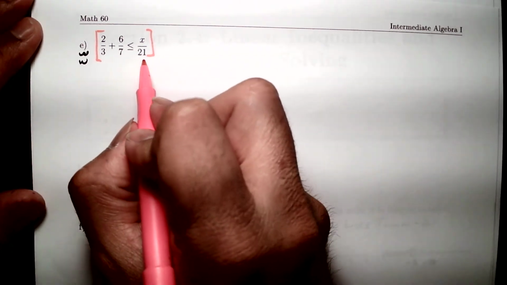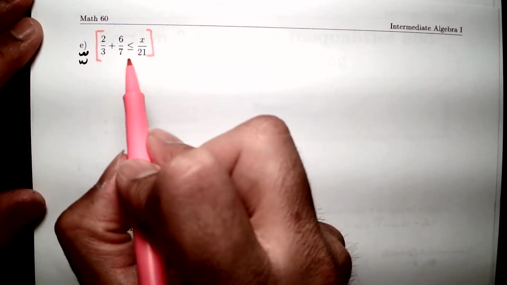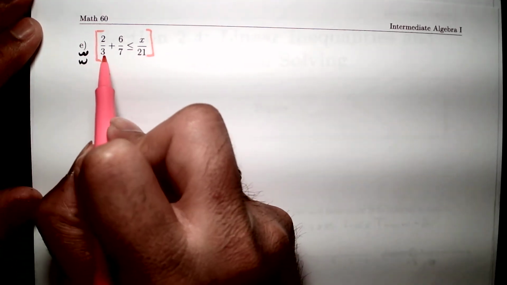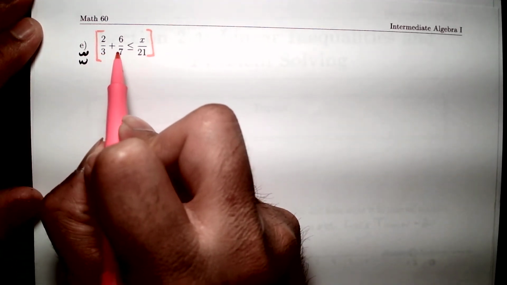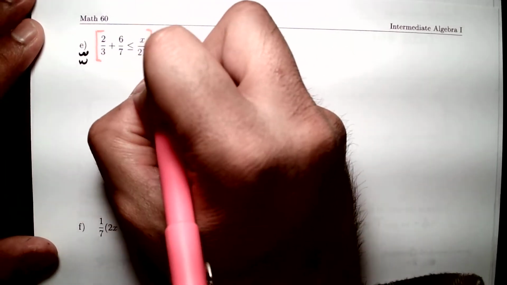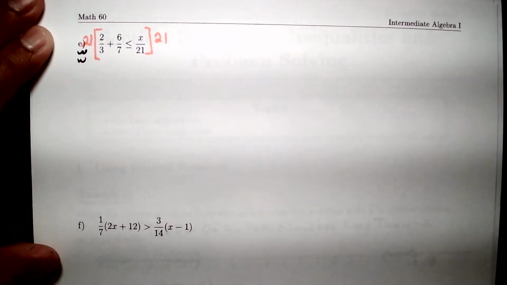In this case, the least common denominator, again, by definition, is the number that is going to divide out all these numbers, the number 3, the number 7, and the number 21. And in this case, the number that works out nicely is the number 21. So let's see, what are we going to do here? Well, let's distribute the 21.